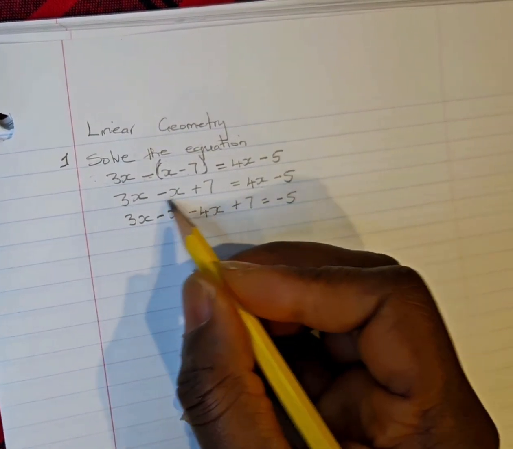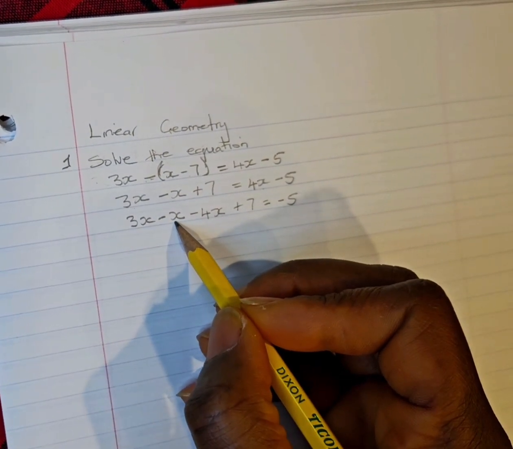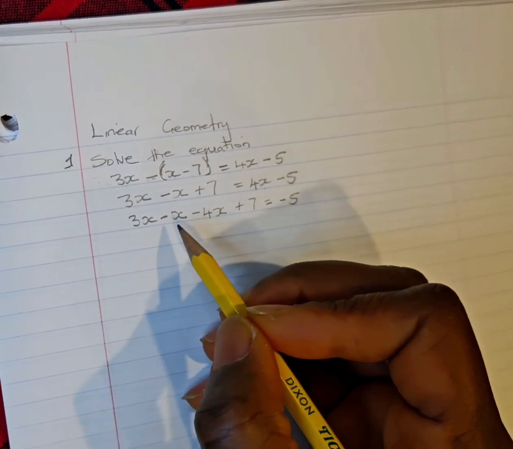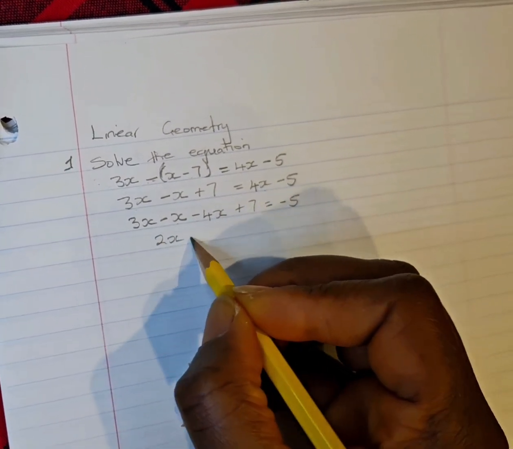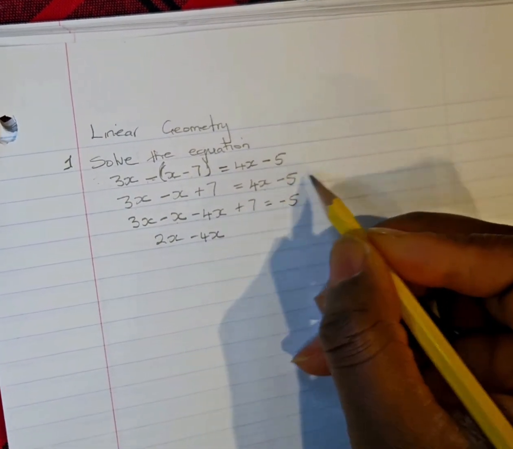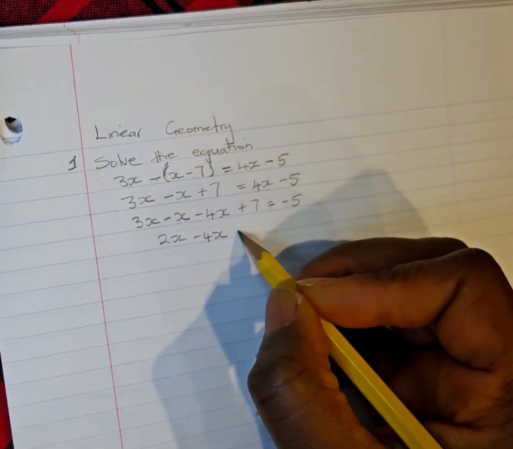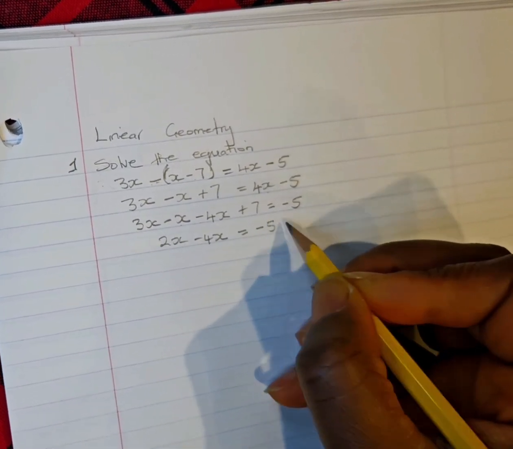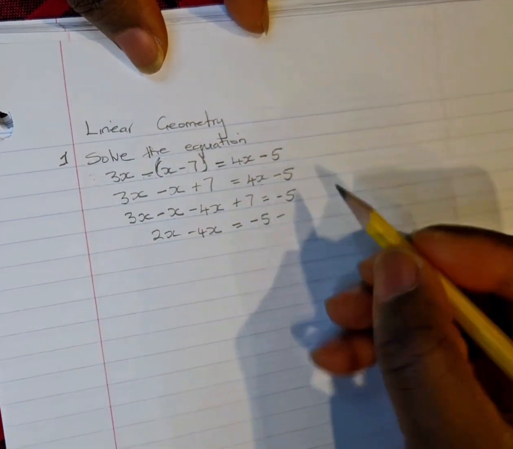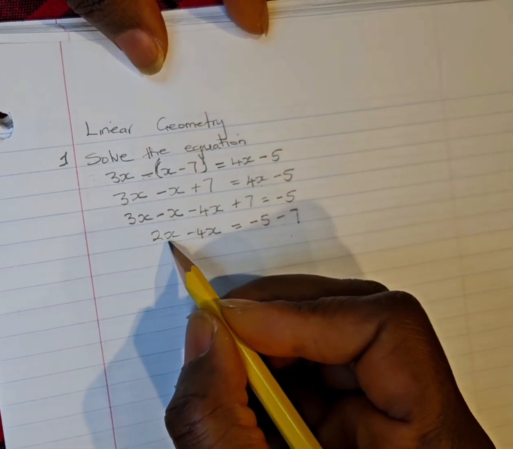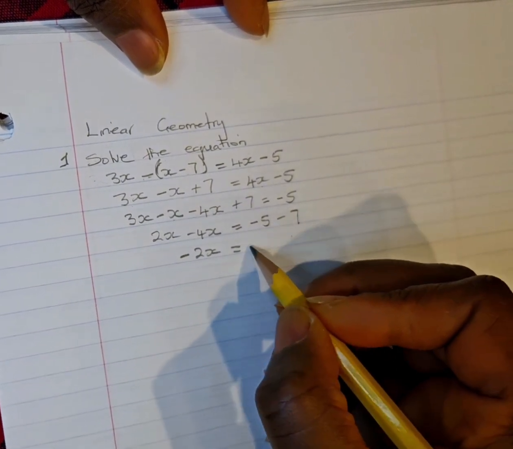And then I will add up or subtract, whatever is in front. So 3x minus x is 2x, minus 4x. So if I want to go every step, I'll have 2x minus 4x. Then I'll take the 7 to the other side. When I cross to the other side, plus 7 is going to become negative 7. This will become minus 5 minus 7. And 2x minus 4x is minus 2x, which equals minus 12.